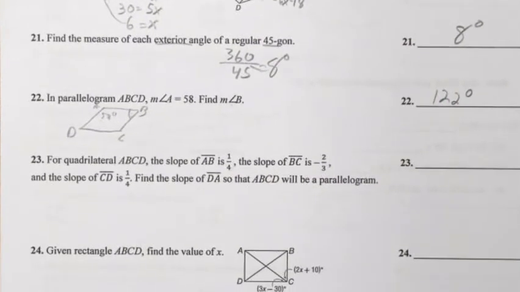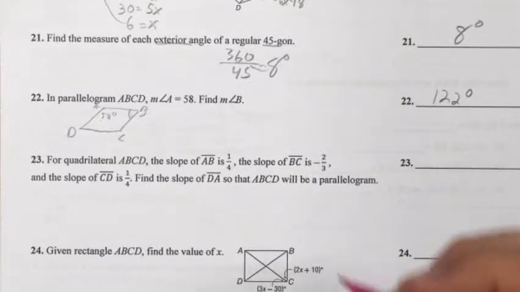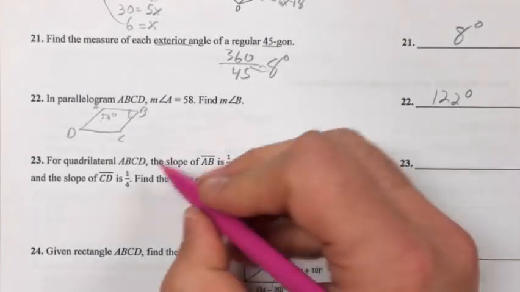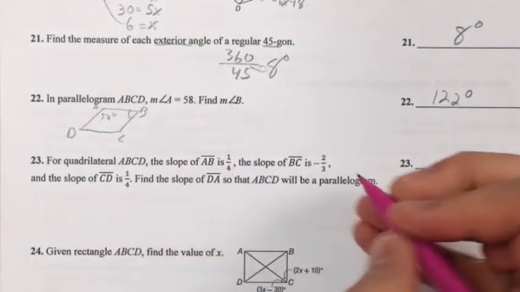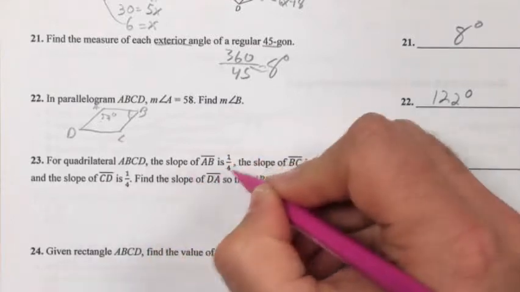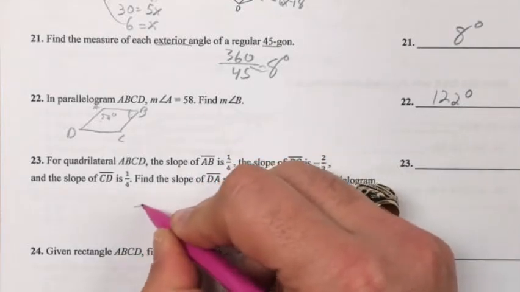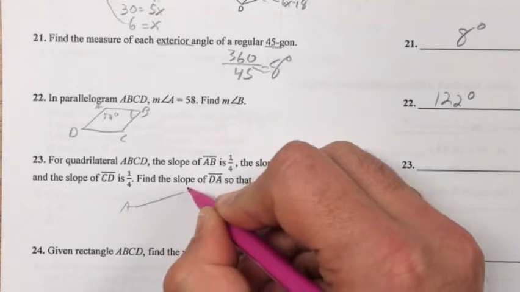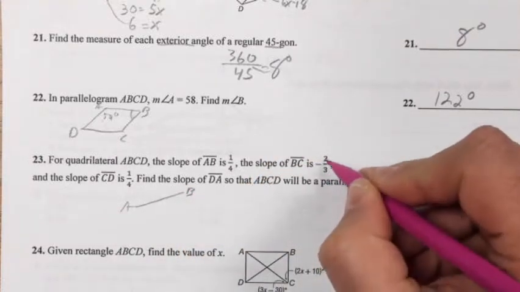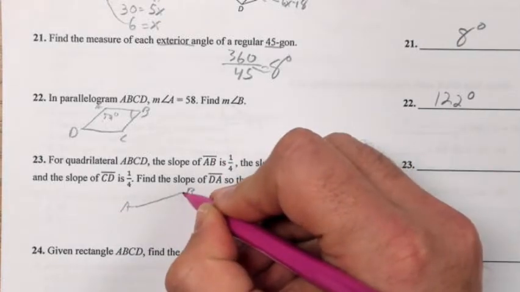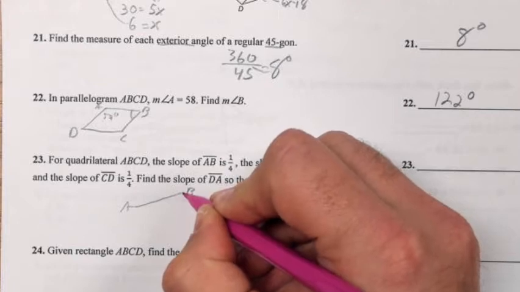All right, number 23. For quadrilateral ABCD, the slope of AB is 1/4. If it's 1/4, that means it's growing slightly that way. So there's AB. Slope of BC is negative 2/3, so it's going to be going down.